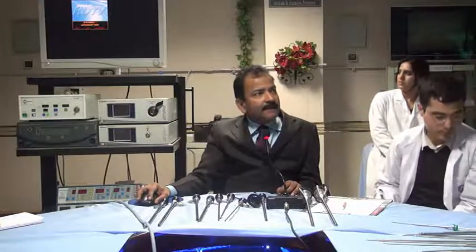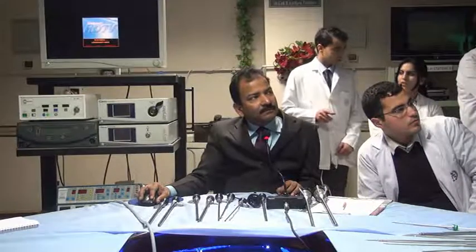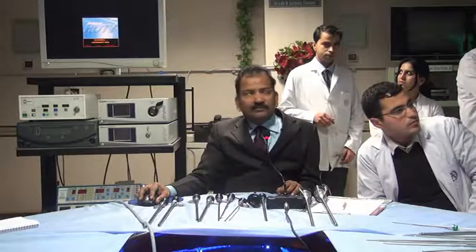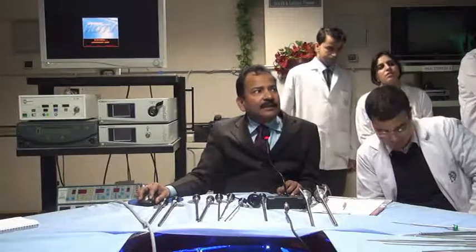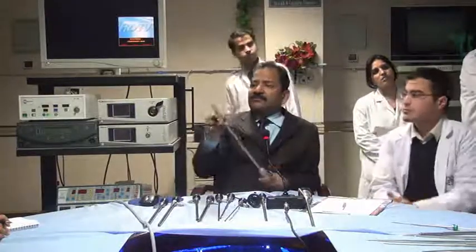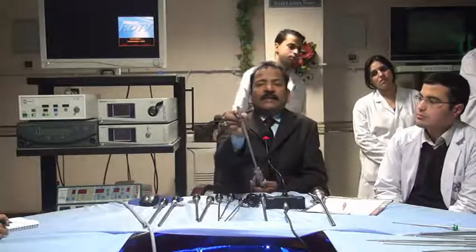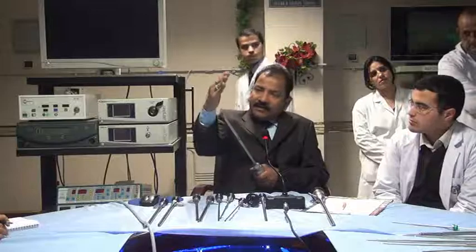Optical axis is this. If you see here, this is the longitudinal axis, and this is the field of vision. Now in a 30-degree telescope, there is an oblique cut, and the center of the field of vision goes 30 degrees oblique. In a 0-degree telescope, it is a perpendicular cut. See here, this is 0 degree, a perpendicular cut, and this is 30 degree. See, it is an oblique cut.